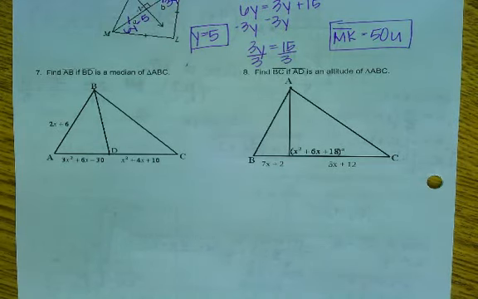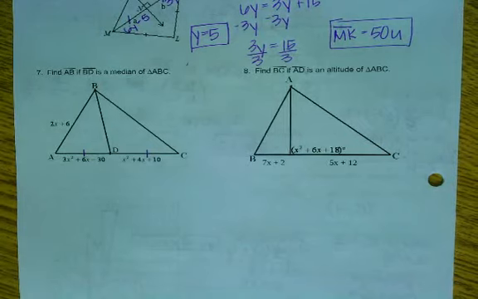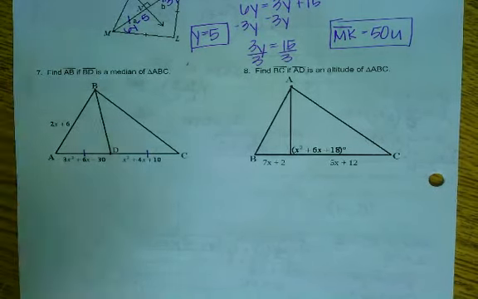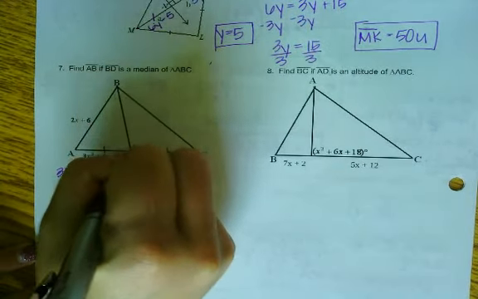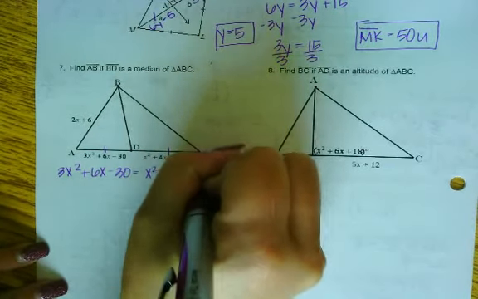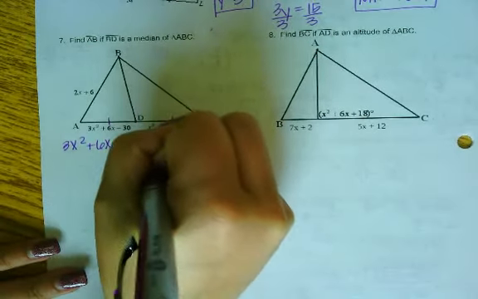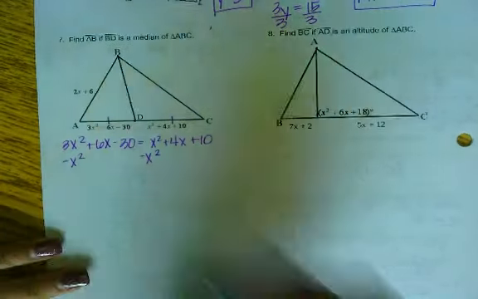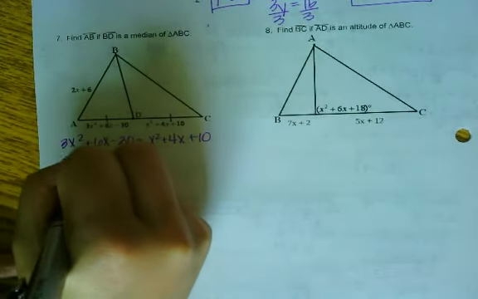Set them equal to each other. 3x squared plus 6x minus 30 equals x squared plus 4x plus 10. Okay, I'm going to set my equation equal to 0 so that I can solve it. So subtract x squared from both sides. You get 2x squared. Subtract 4x from both sides. You get 2x. Subtract 10 from both sides. You get negative 40.